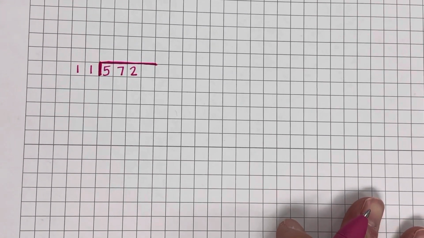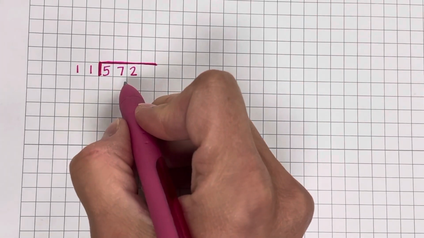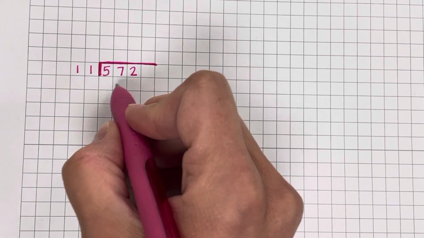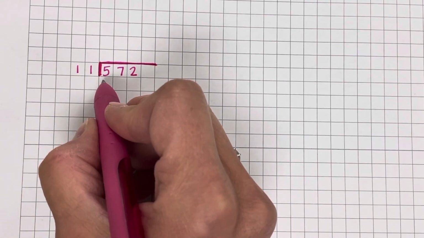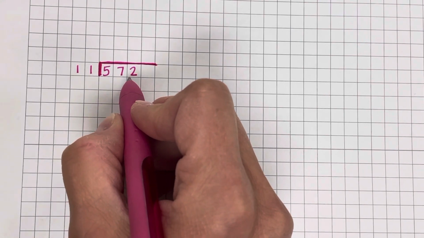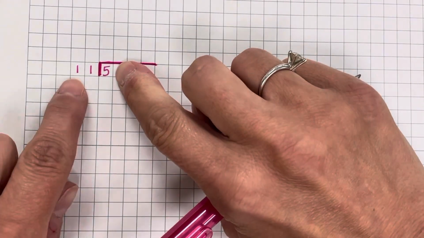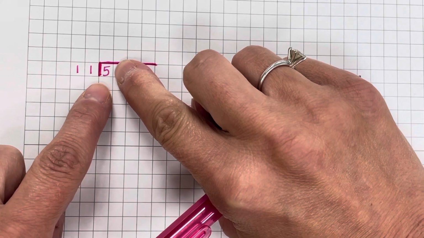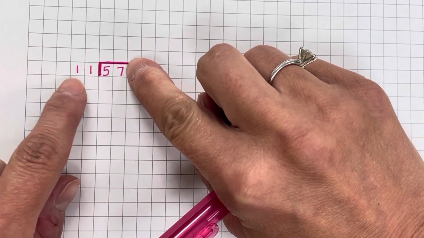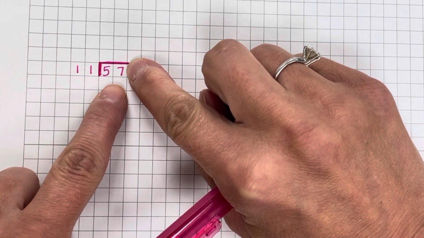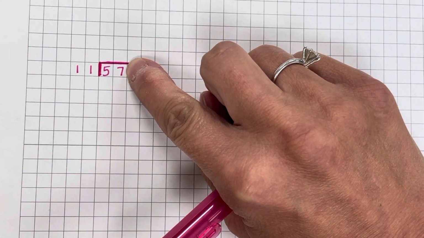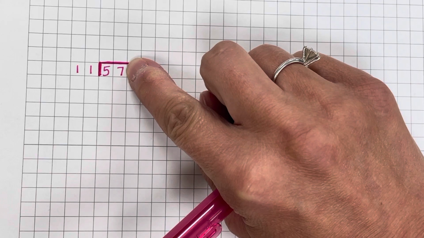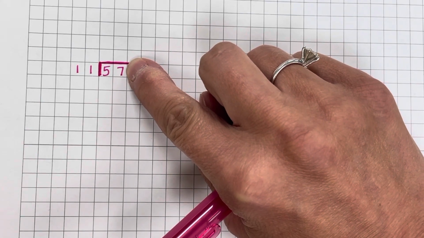My next problem is 572 divided by 11. So I'm going to think of this 11 as a 10, and I'm going to think of this 572 as just a 572 for now. So how many times can 11 go into 5? Well, no times, 0 times. 11 can go into 57, so if I'm thinking about this as a 10, I can count by my 10s, 10, 20, 30, 40, 50, so I could maybe guess a 5.